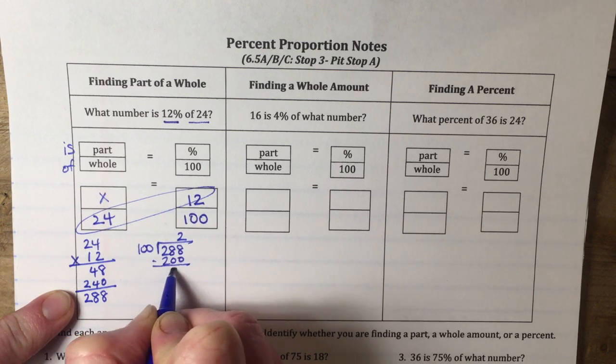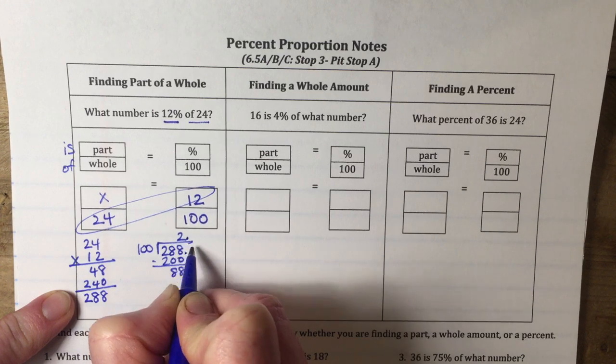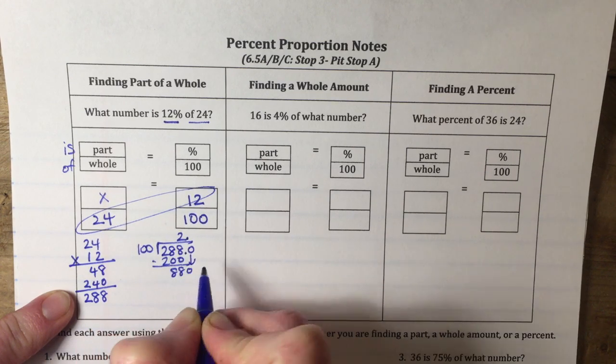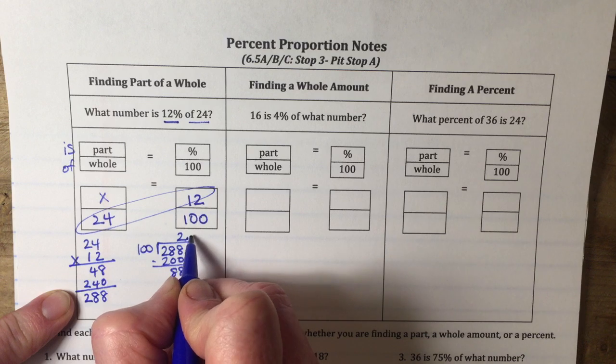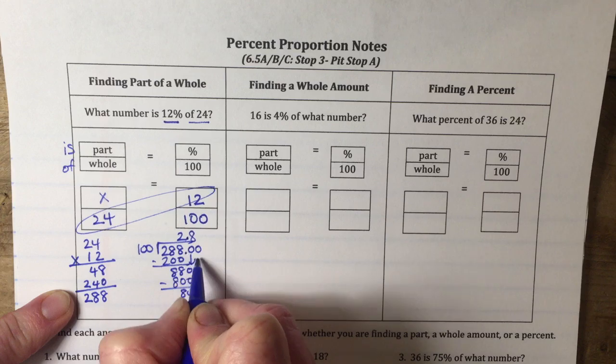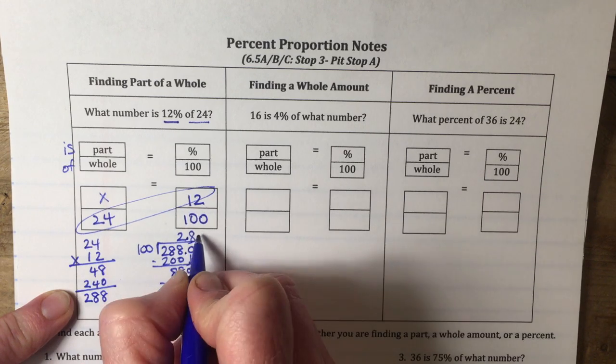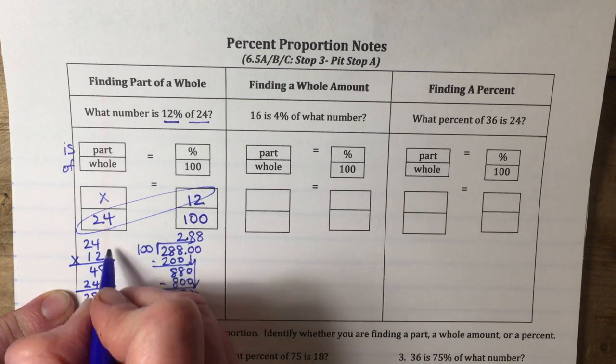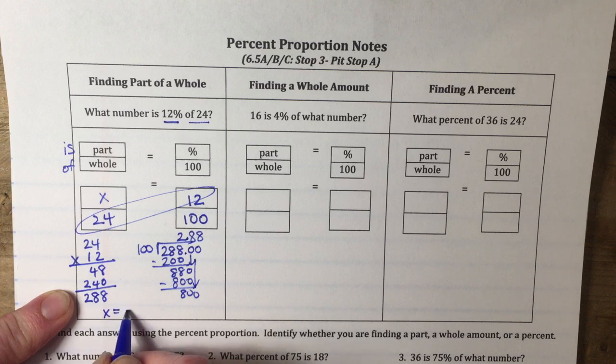When I subtract 200, I get 88. I add my decimal, bring it up, and bring down my 0. 100 will go into 880 8 times. When I subtract, I get 80. I can bring down one more 0. So 100 will go into 800 8 times. So my answer is x equals 2.88.